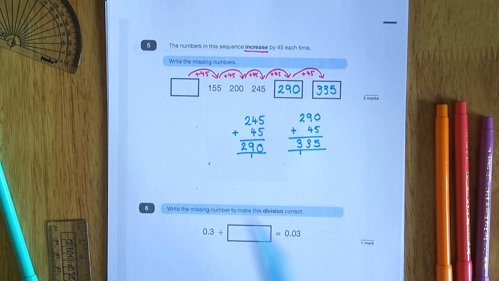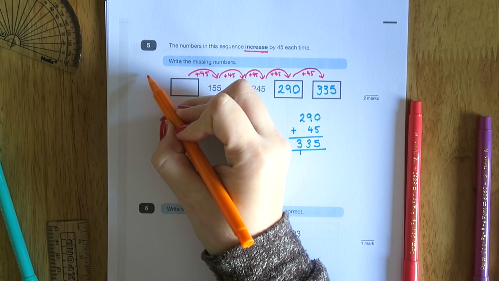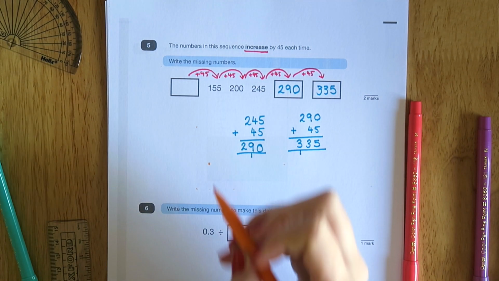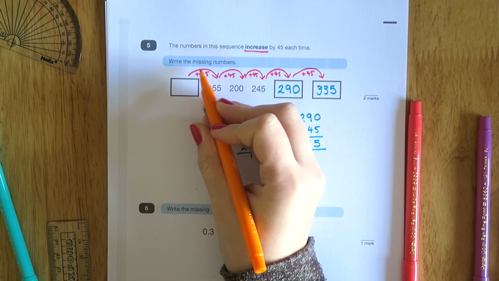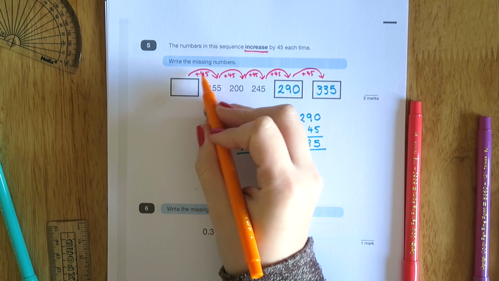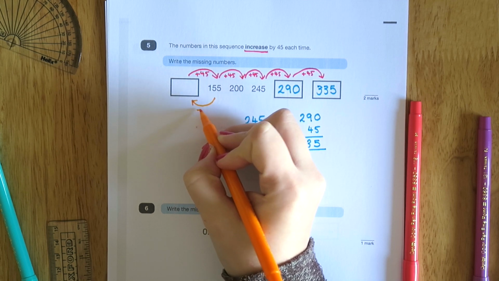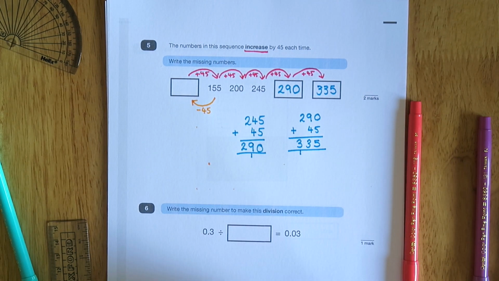Now, we are still left with this missing number at the beginning of the sequence, and we don't know what came before it, so we can't use add 45. What we can do is we know the number that comes after it, so we can use the inverse operation. The opposite of addition is subtraction. So we can subtract 45 here to figure out what comes before.